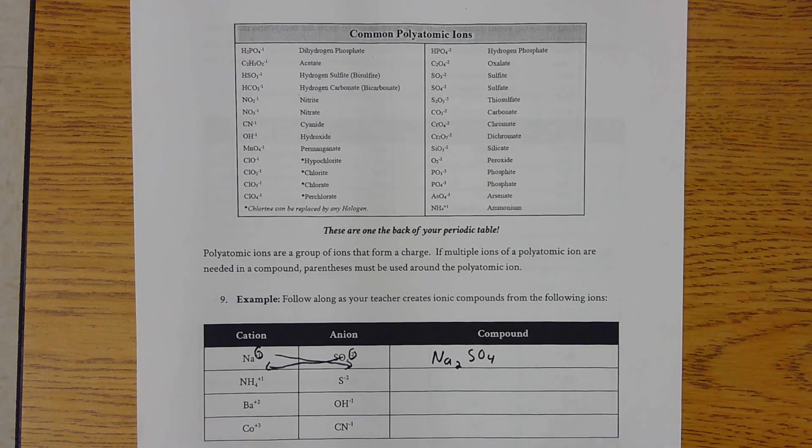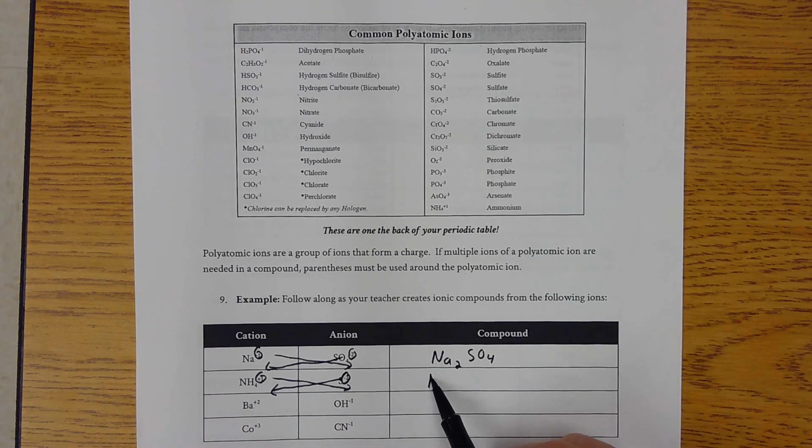Now this second one is a little bit more unique, and we're going to have to watch this. Same idea: to make the charges balance, if we take the 2 from here, we're going to write it down below, and the 1 from here, we're going to write down below. So our polyatomic is NH4. Now we have 2 of those, so we don't add the 2 to the 4. How we show that we have 2 of those is we put parentheses around it. Anytime you have more than one polyatomic, you have to have it in parentheses. So the correct formula for this one would be (NH4)2S.